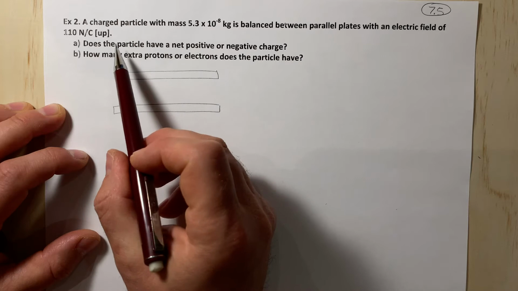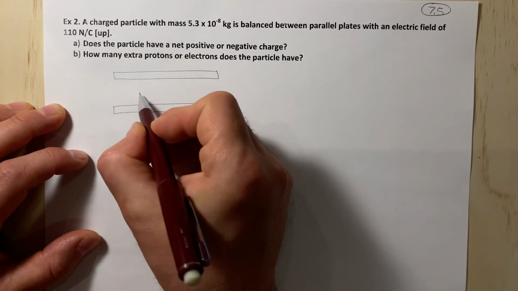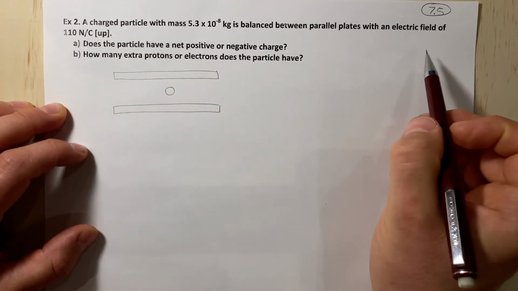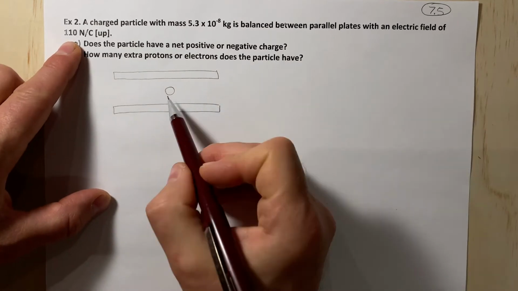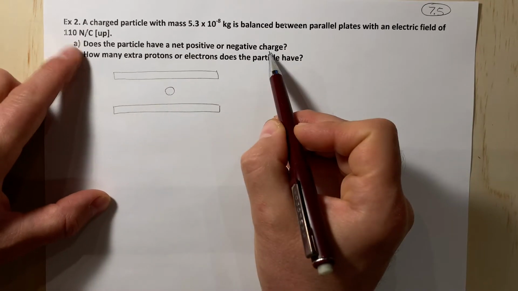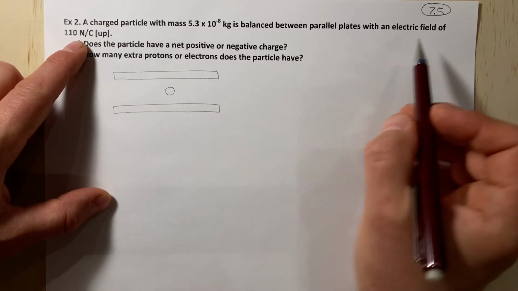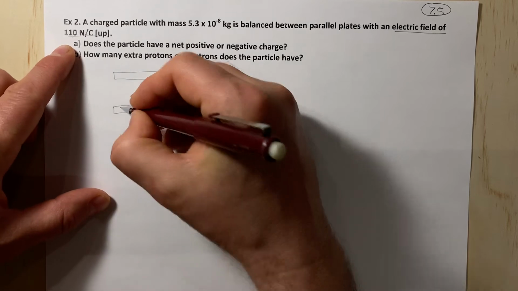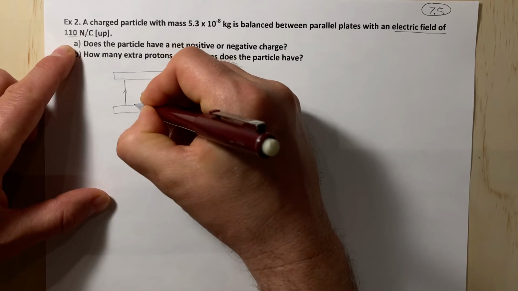We are told we've got a set of parallel plates. We've got some charged particle that's balanced here in between. Okay, so here's the particle. It's balanced between. Now, we don't know the charge of this particle. That's kind of what we're being asked for in part A. We are told, though, that the electric field is up. So we know the value, but the electric field is going up.